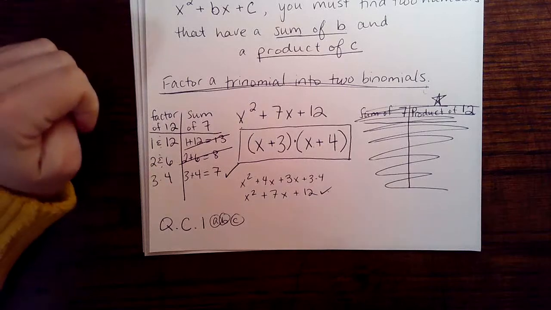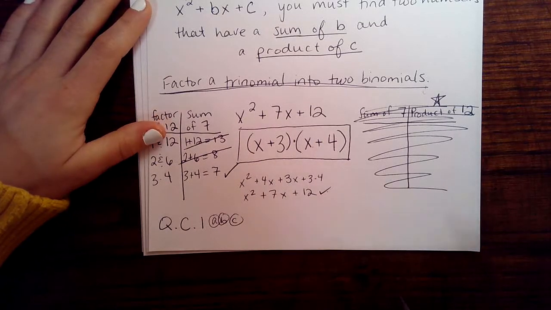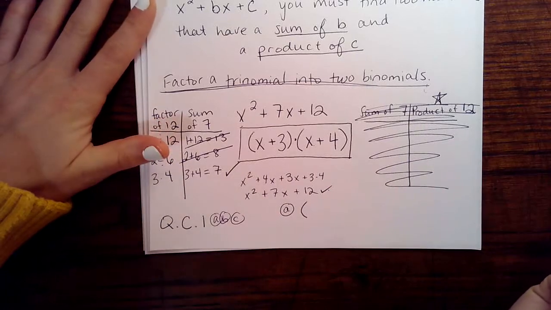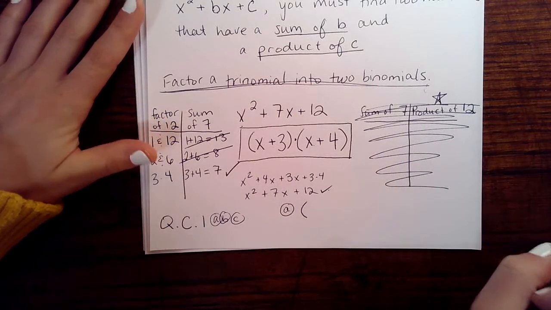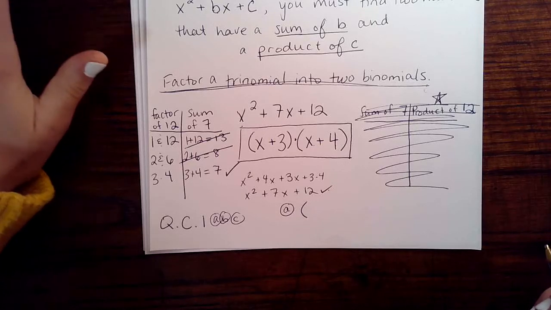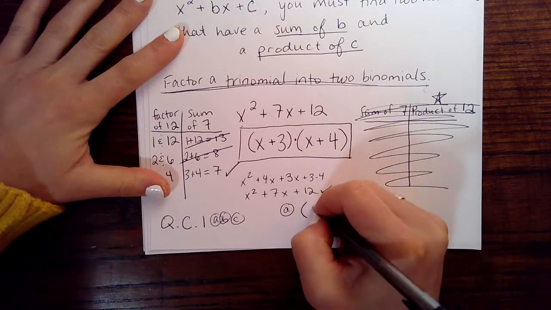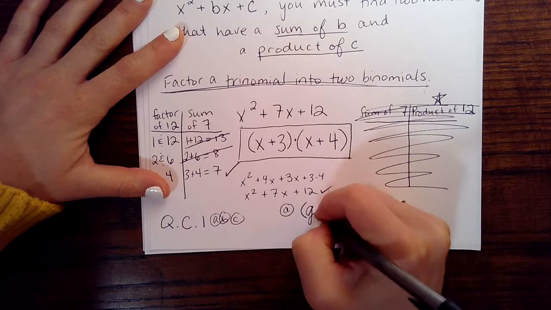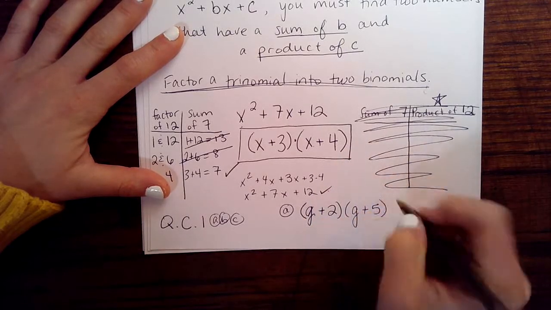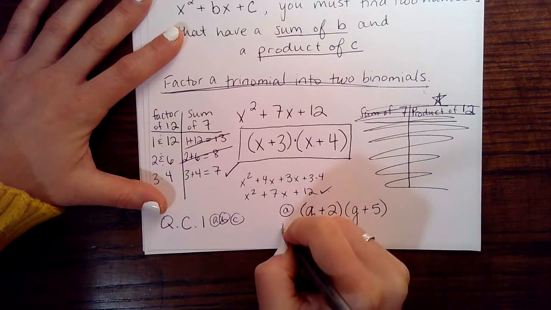Just pause, try those. Okay, our answer for A, g squared plus 7g plus 10. The factors of 10, we can have 1 and 10 or 2 and 5. It's actually 2 and 5 that give us the sum of 7.